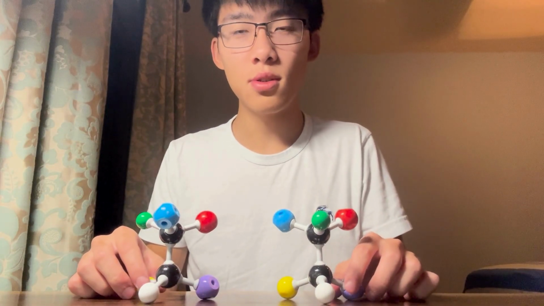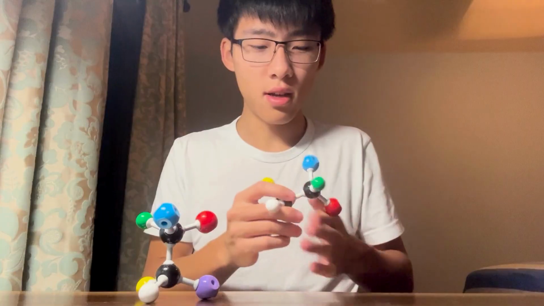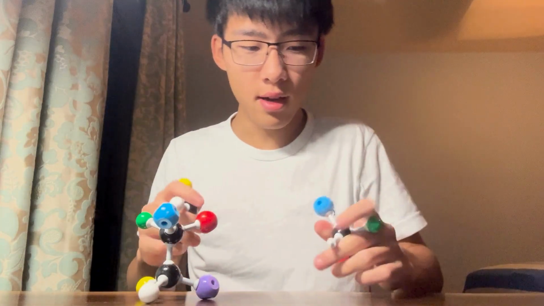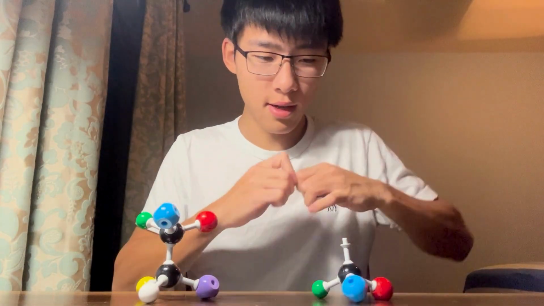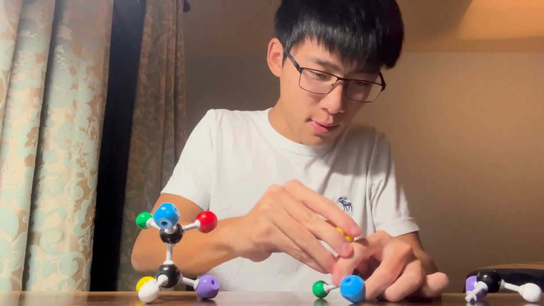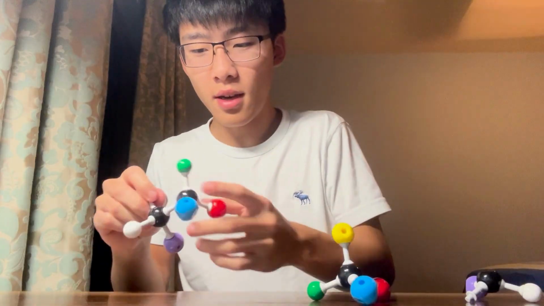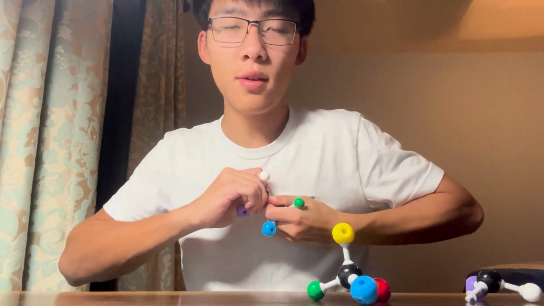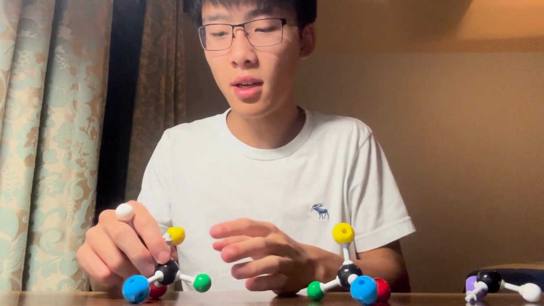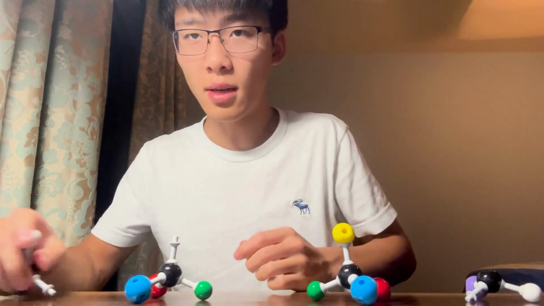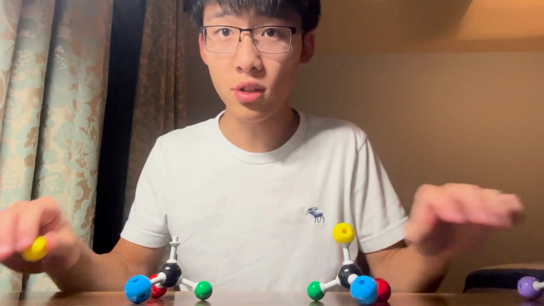Now, there are going to be 2 types of stereoisomers. I'll make the first one right now. These are pretty fun to play with, actually. Anyway, the 2 types of stereoisomers are called enantiomers and diastereomers. The first example that I'll show you is going to be enantiomers.